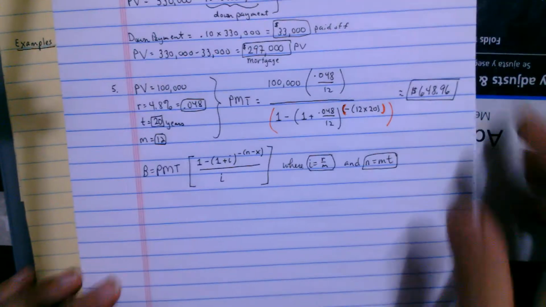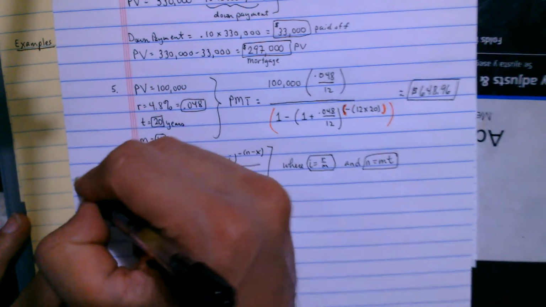Okay, that's your formula for the remaining balance.